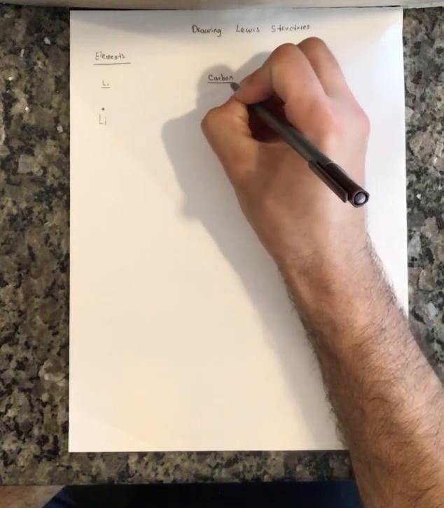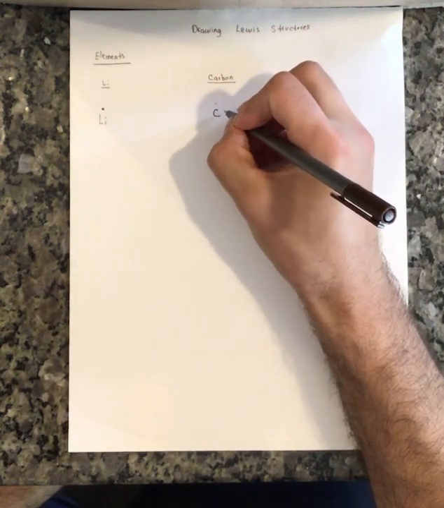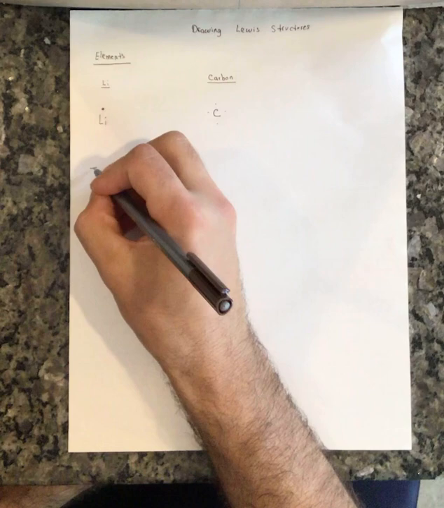We'll do carbon. So if you'd like to pause the video at any point to try any of these examples, I always recommend that. So for carbon, we have C and we'll have 4. 1, 2, 3, 4. So that's just how we would draw our elements. What about our ions?